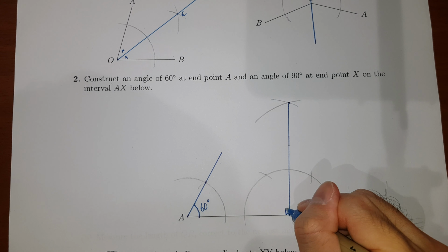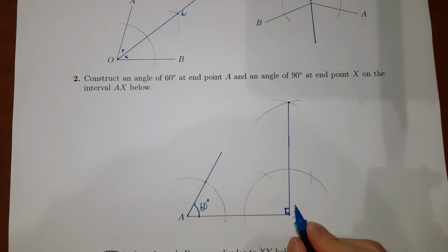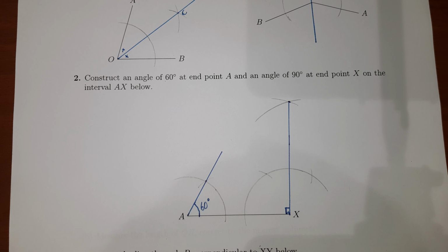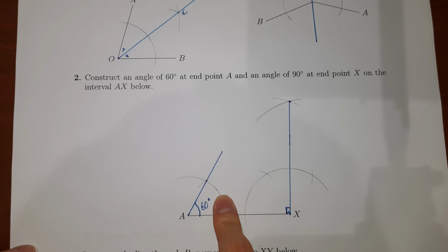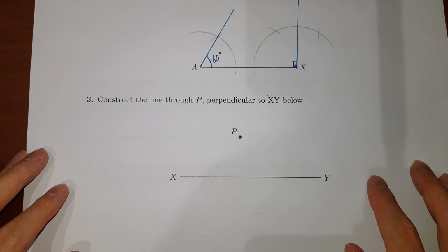So that's going to be 90 degrees. We can see that quite clearly is perpendicular. So that was how to create a 60-degree angle at point A and a 90-degree angle at point X using my 60 degrees and the bisection technique. Now, question 3.